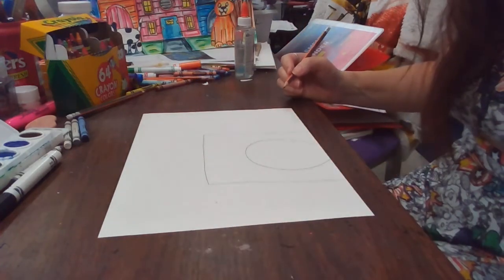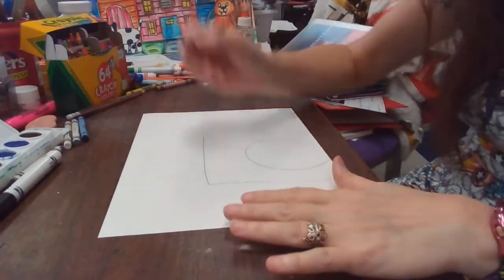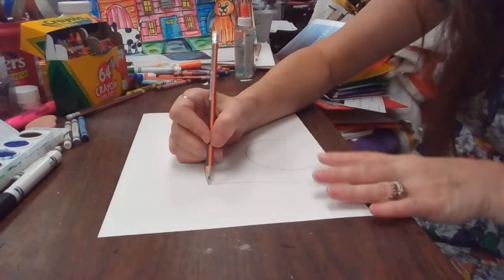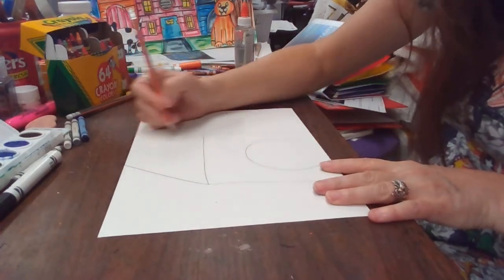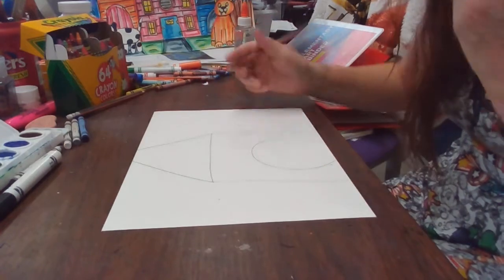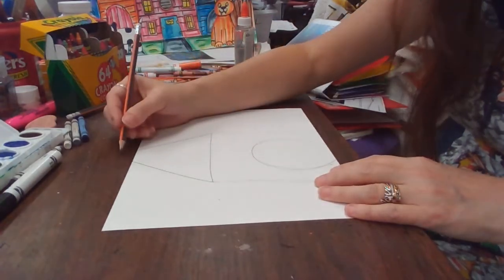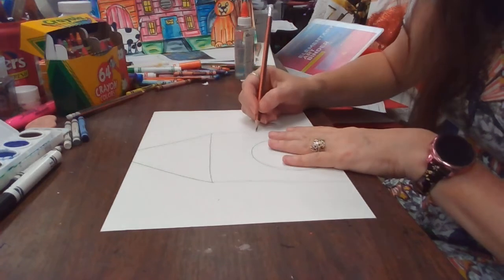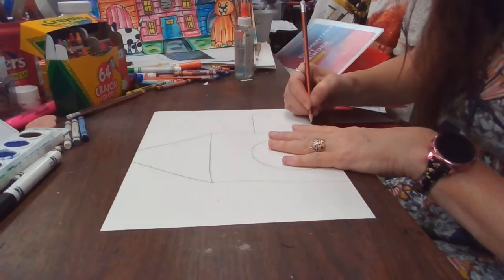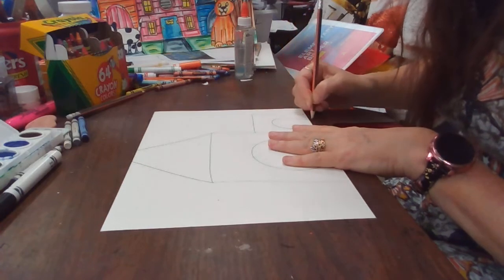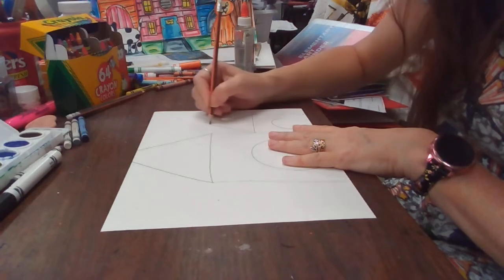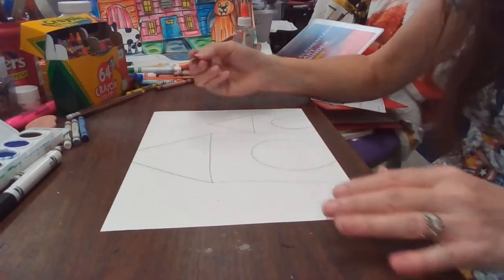Okay. Now the roof on this house was a triangle. I'm going to go ahead and keep that. So right now my house is touching the bottom. I'm going to go ahead and make 2 diagonal lines to the top. So they're just slanted, okay? Over here, I'm going to make a smaller square with a smaller circle door. This is going to be my pet house. And I'm going to make 2 diagonal lines.